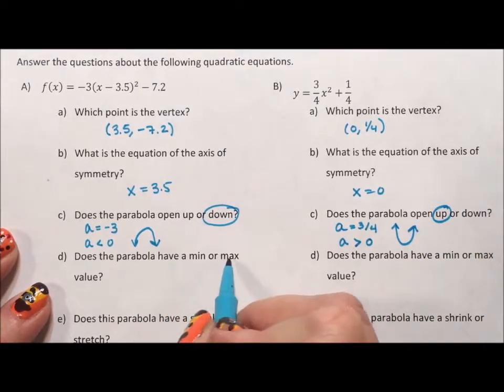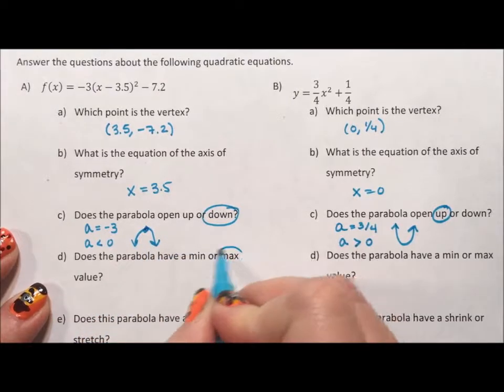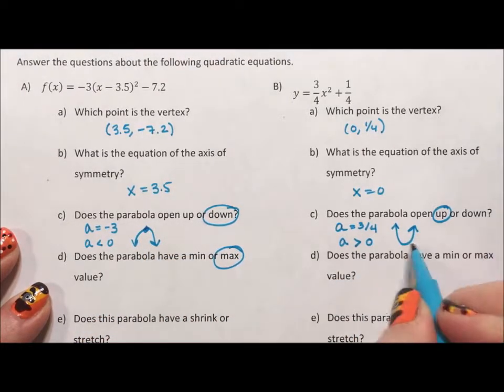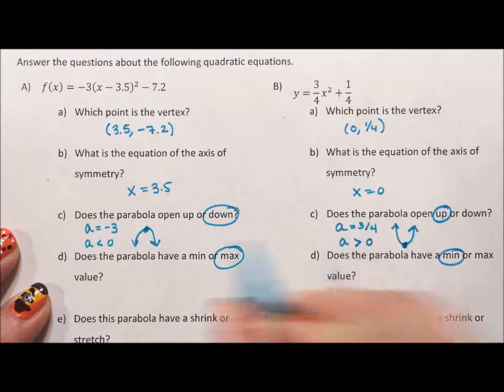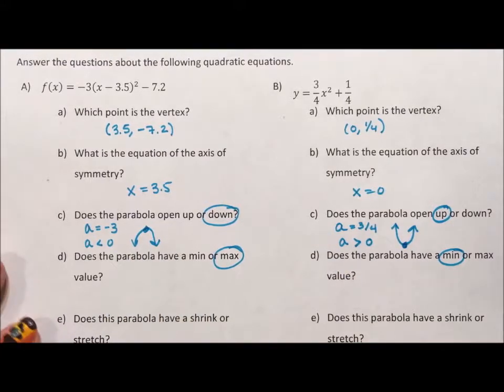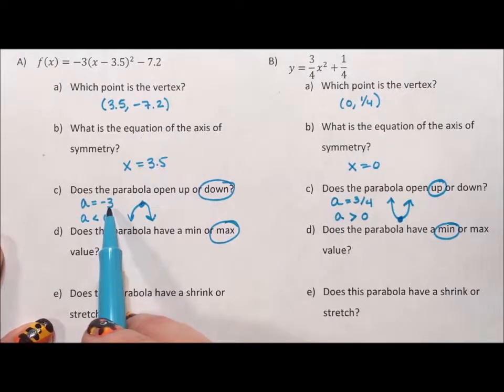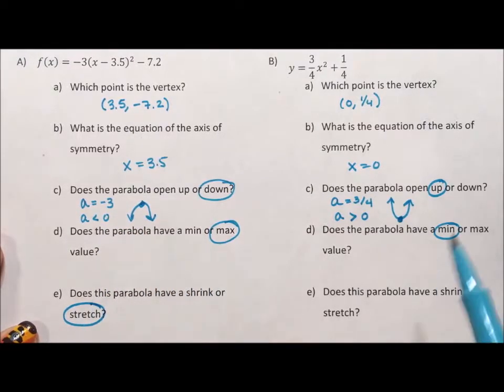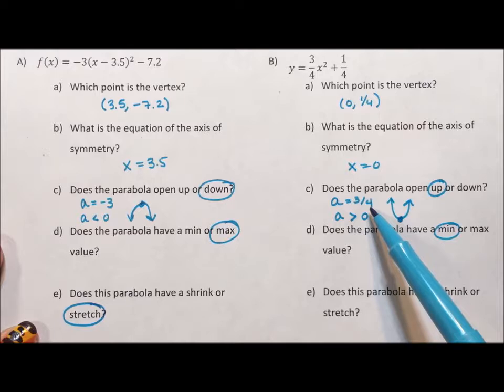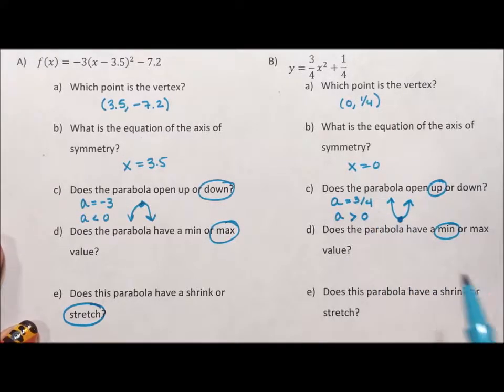Does the parabola have a min or a max? It has a max. Does the parabola have a min or max? It has a min. That's why I drew the parabola. It makes questions a lot simpler to answer. Okay. Does the parabola have a shrink or a stretch? Well, a is -3, which means it's going 3 times faster, which means it has a stretch. Here, a is 3/4, which is less than 1, which means this one has a shrink.